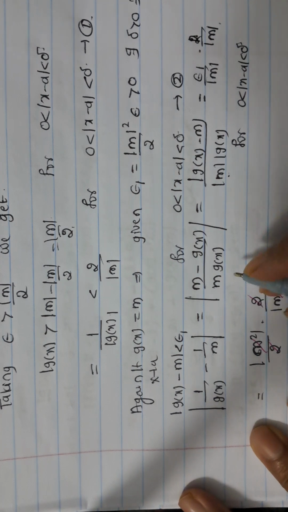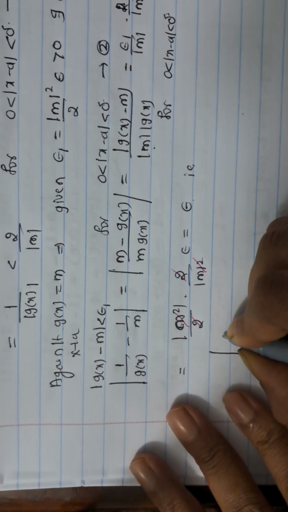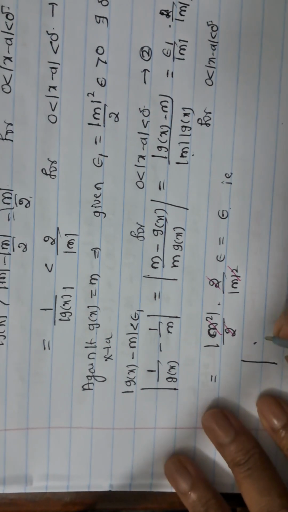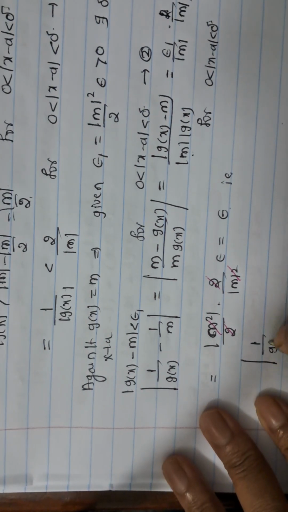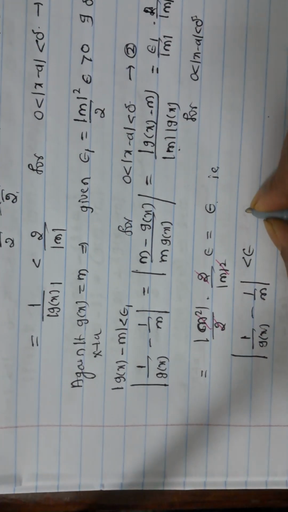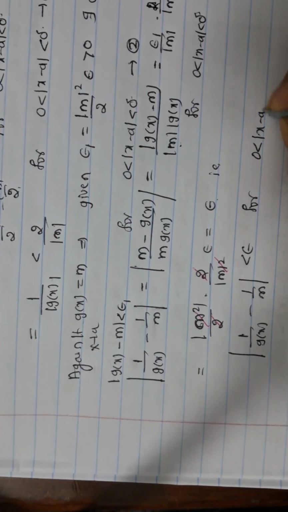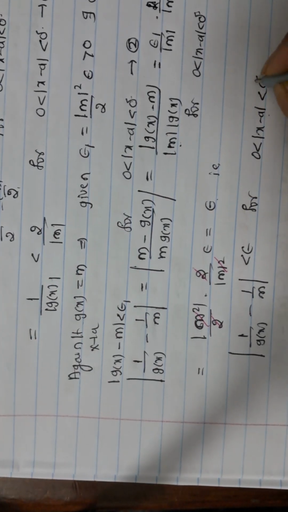You're just left with epsilon. That is nothing but what you started with: modulus of 1 upon g of x minus 1 upon m. This you got as less than epsilon. This is true for 0 less than modulus of x minus a, which is less than delta.